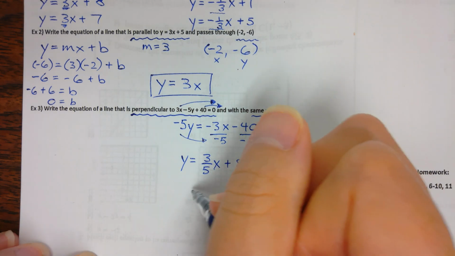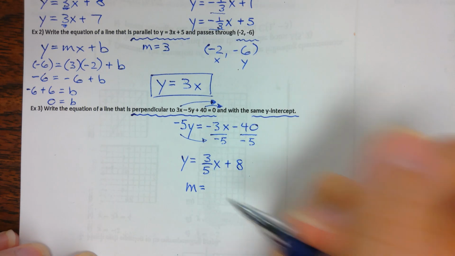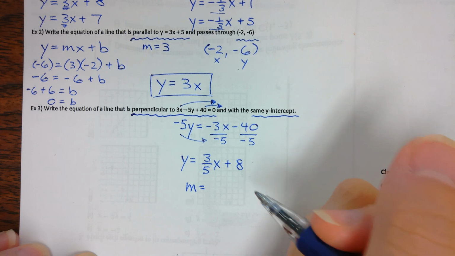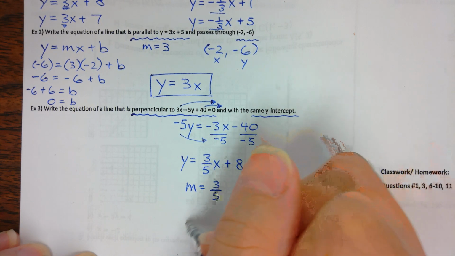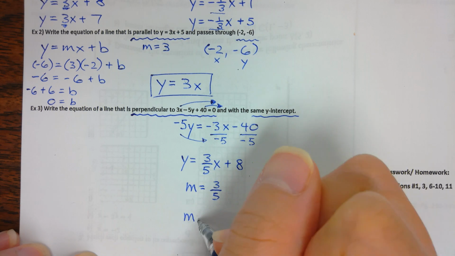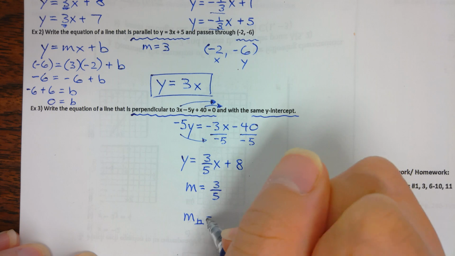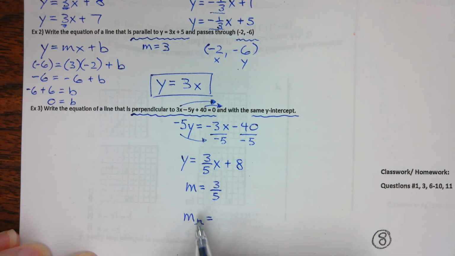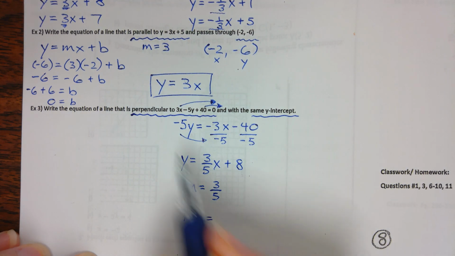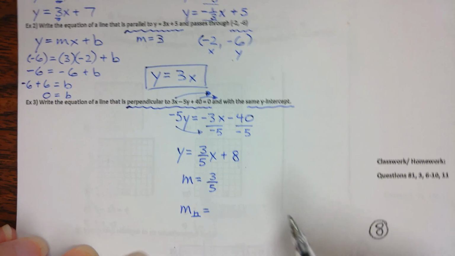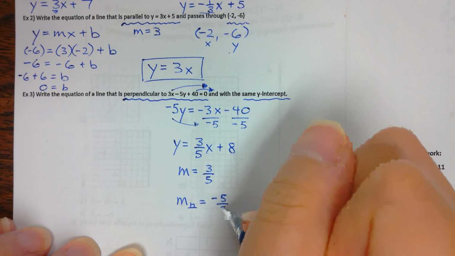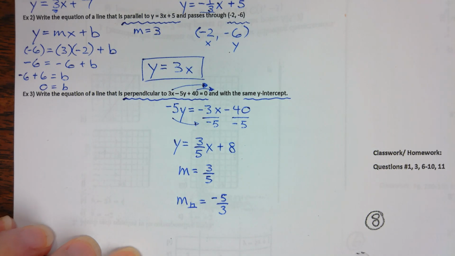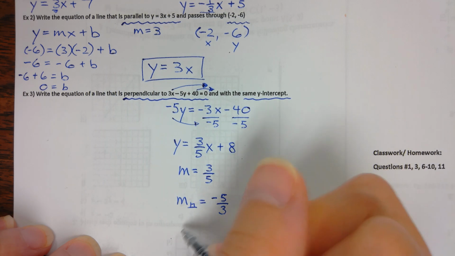So the slope of this line is 3 over 5, but I don't want the slope of this line. I want the slope of my second line. I use this 90-degree symbol to show the perpendicular slope. It's going to be negative 5 over 3, because it's the negative reciprocal slope. Awesome. I have my m now.